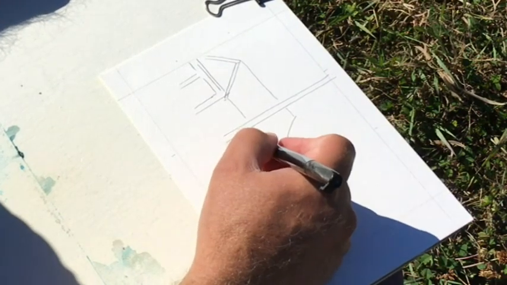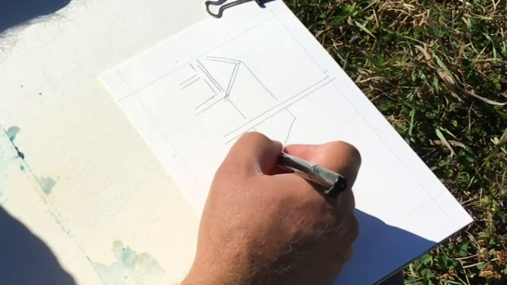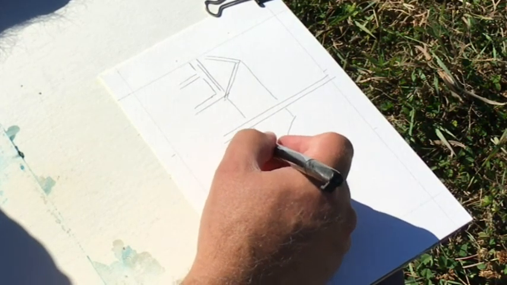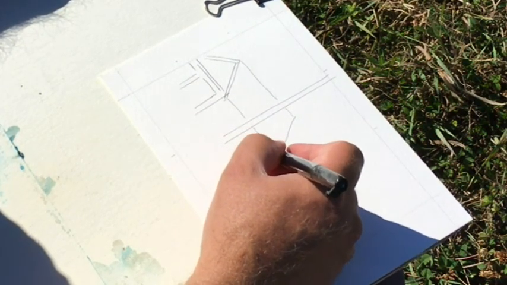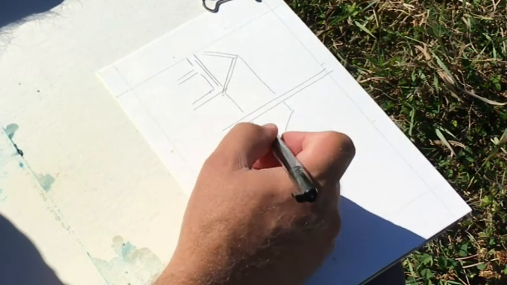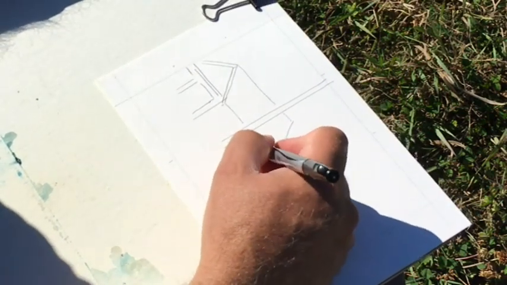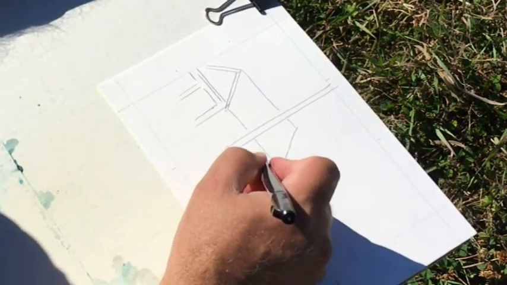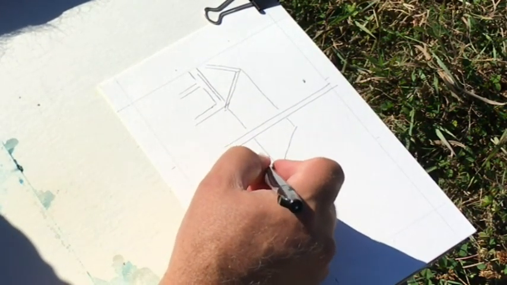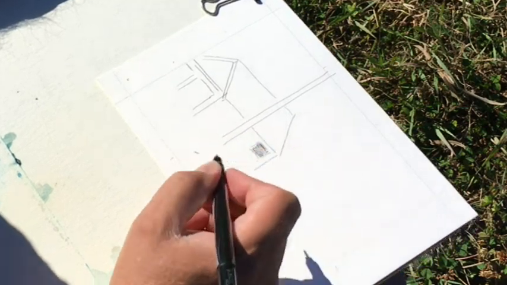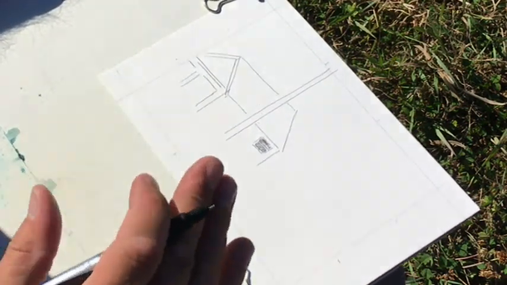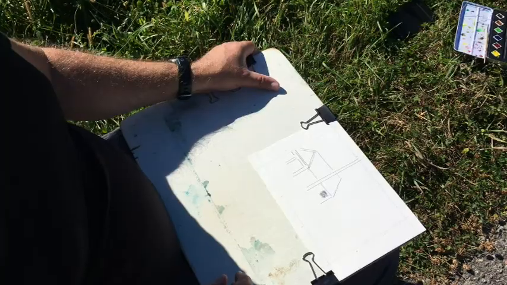There's a very small window at the back here. That's sort of two panes of glass. And I'm going to darken those in right now with just some hatching. I'm just going to put in a little bit of hatching. A little bit more hatching like that. And that's pretty much all I'm going to do right now for this.